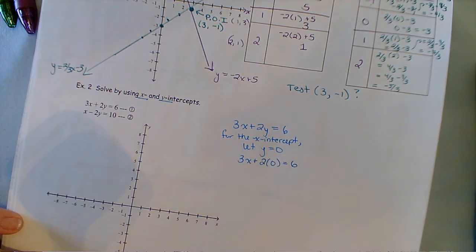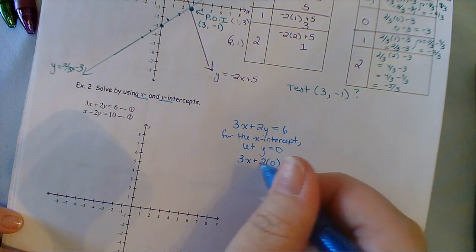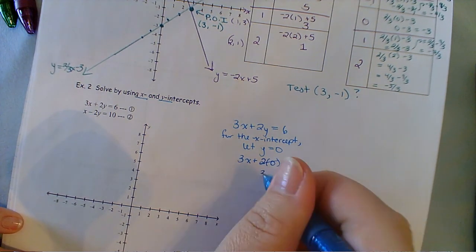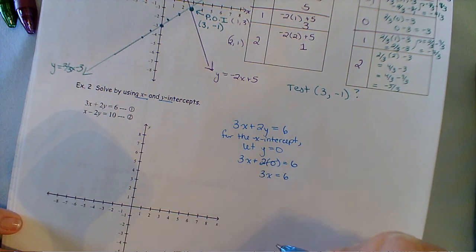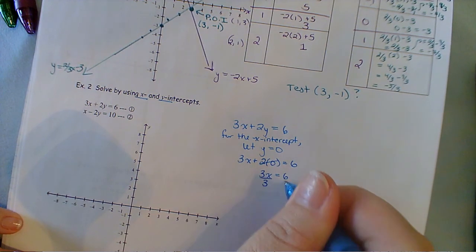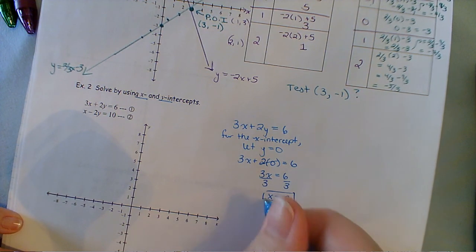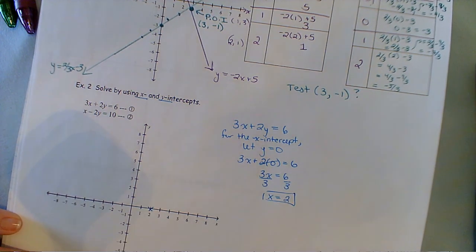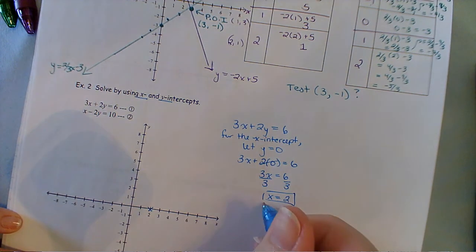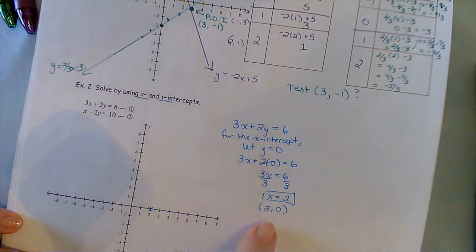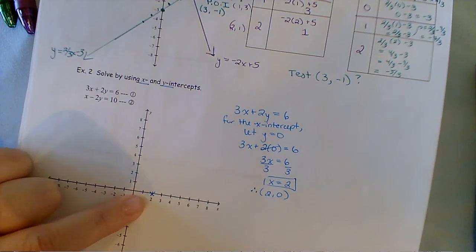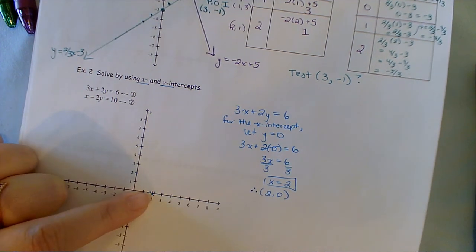Now we're obviously going to solve for x. Anything times 0 is 0. That whole thing goes away. So it's just 3x equals 6. That's all that's left over. Divide both sides by 3 to isolate x. X equals 2. That means it touches the x-axis. The x-intercept is at the number +2. That is the point 2, 0. 2 for x, 0 for y. That's where it touches. But we need another point in order to attach to it to make it a line.